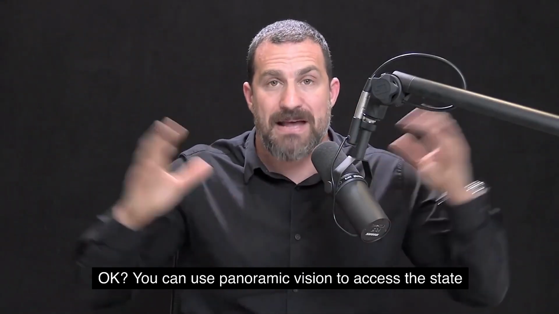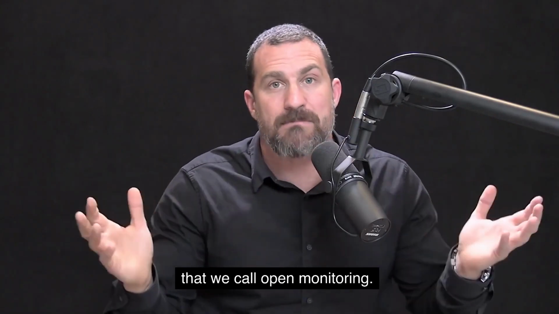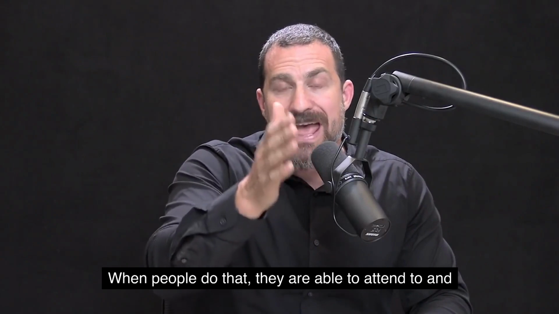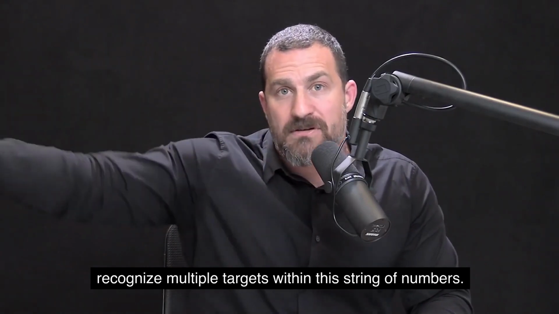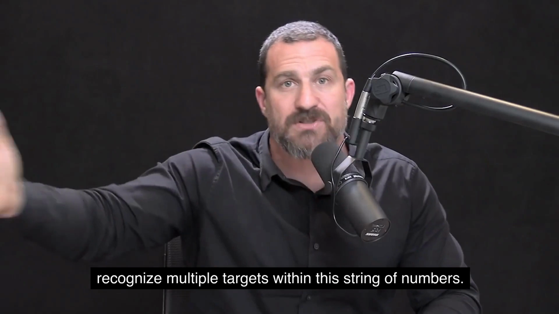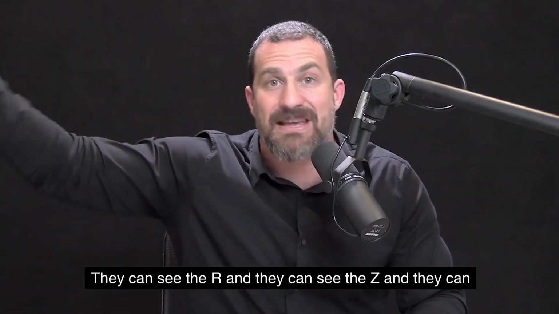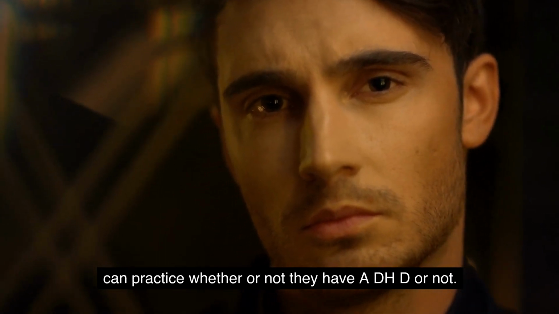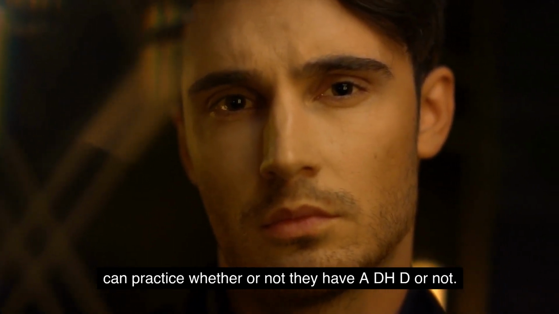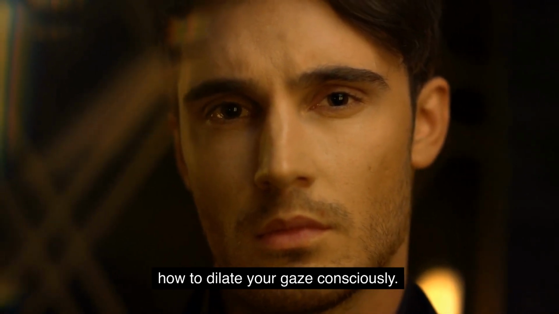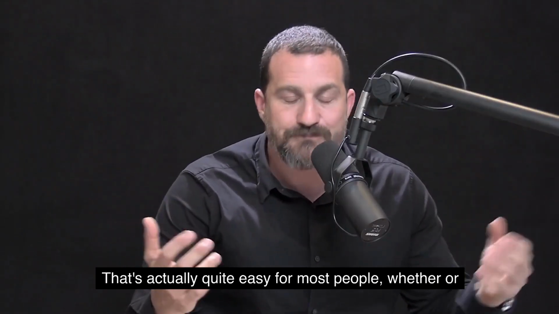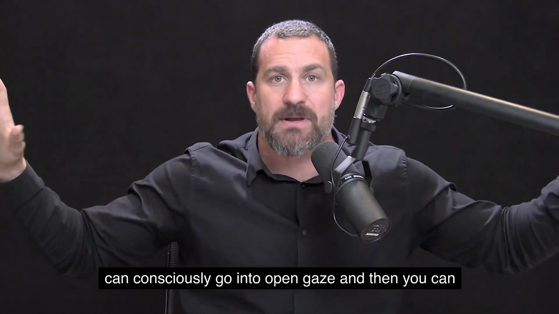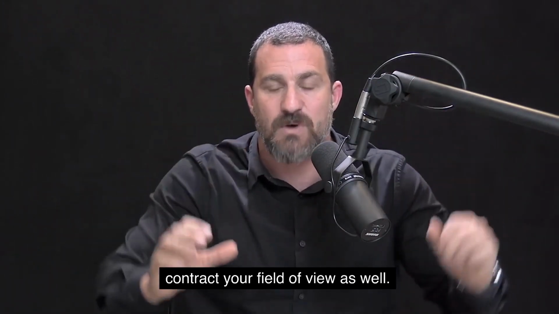You can use panoramic vision to access this state that we call open monitoring. When people do that, they are able to attend to and recognize multiple targets within this string of numbers. They can see the R and they can see the Z and they can see additional things. So this is something that can be trained up and people can practice whether or not they have ADHD or not. What it involves is learning how to dilate your gaze consciously. That's actually quite easy for most people. Whether or not you wear corrective lenses or contacts or not, you can consciously go into open gaze and then you can contract your field of view as well.